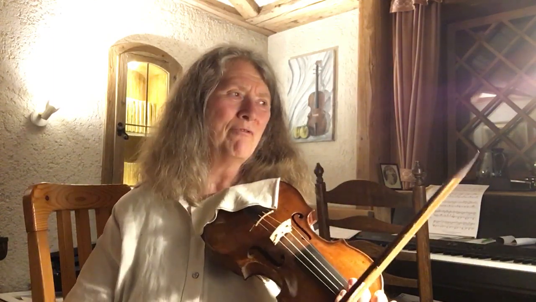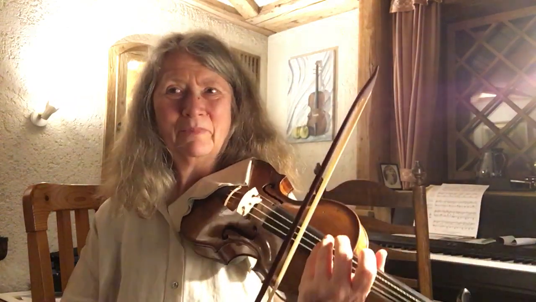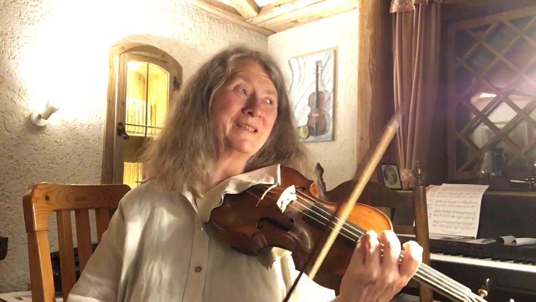So intonation is just a little bit off, and my left hand is not as well organized as it should be, although there's progress, but still.